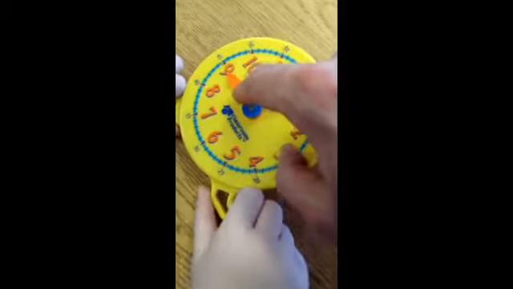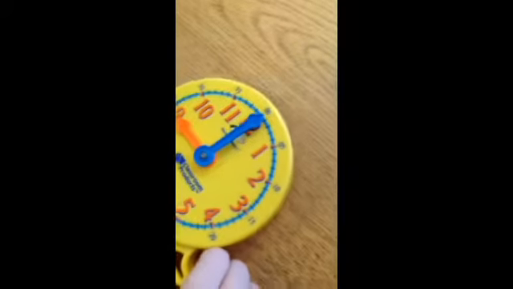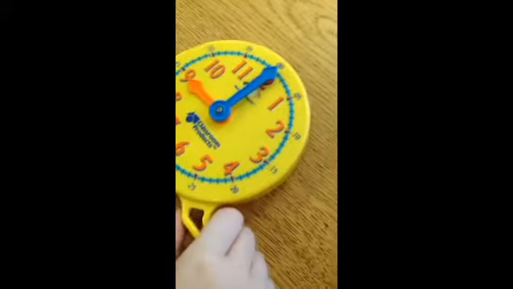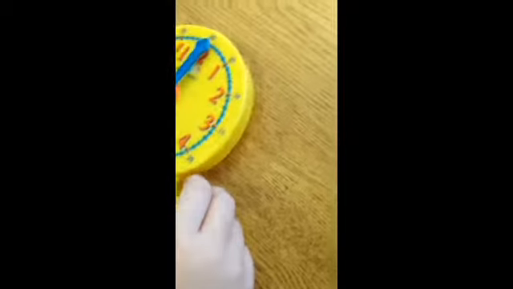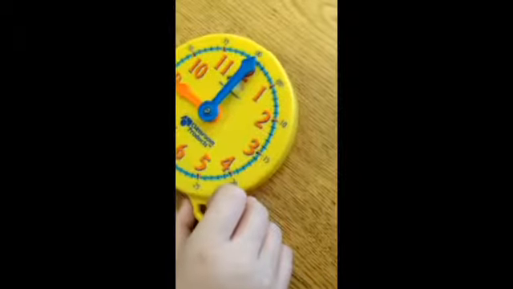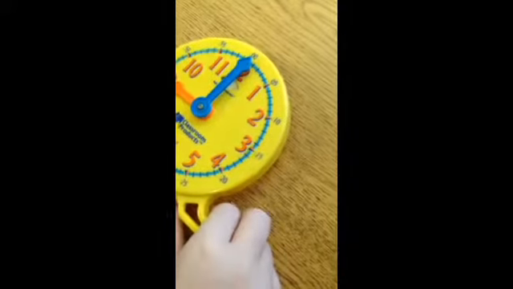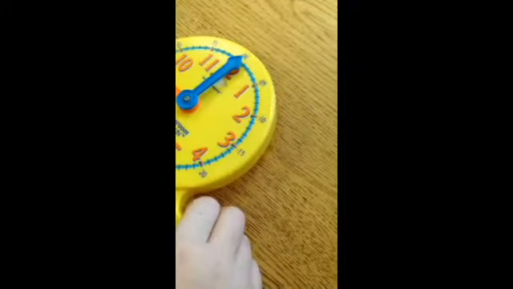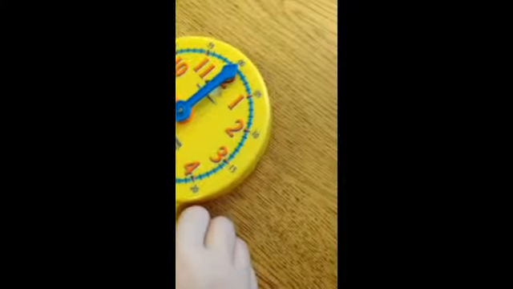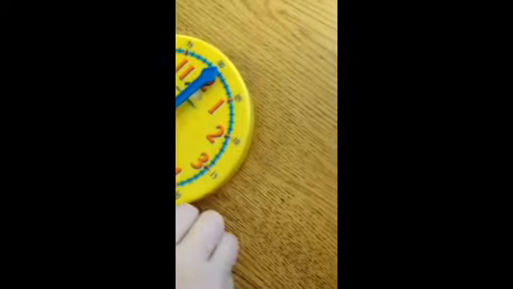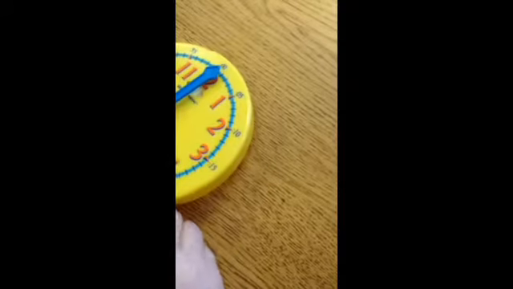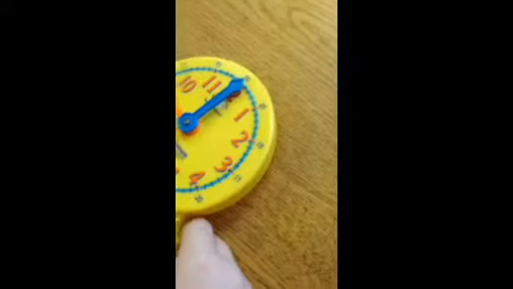What hand is this? The hour. And where's it pointing? The 9. And what hand is this? The minute. And what's it pointing at? The 12. And what does the 12 mean when the minute hand's pointing there? 9 o'clock. Yeah, it means o'clock. Good job, buddy. 9 o'clock.